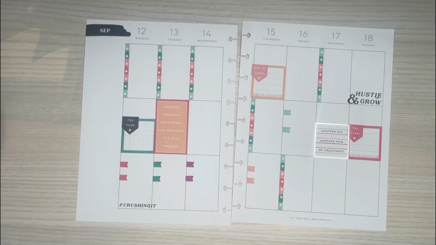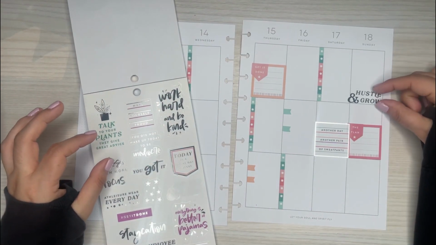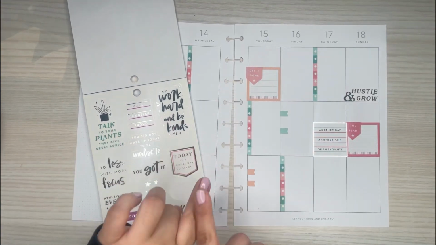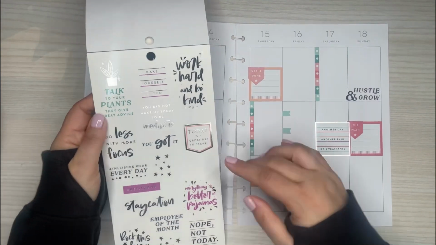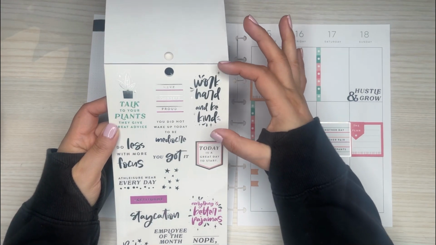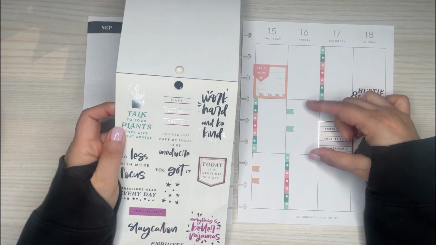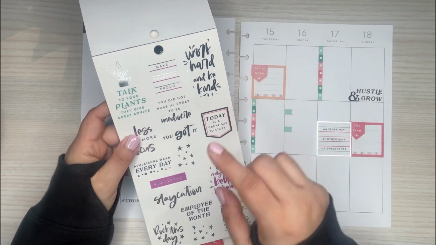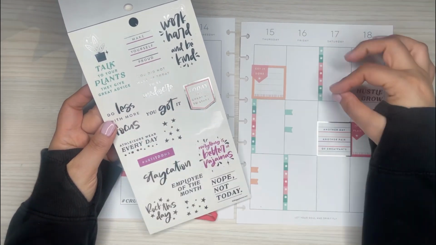So when it comes to not taking up too much room, I like to go with at least 2 lines worth of wording, more of a horizontal type of sticker versus these really tall ones that'll take up a whole section right here. I try to avoid those if I'm trying to maximize my space. So I would go with more of these short, longer ones.